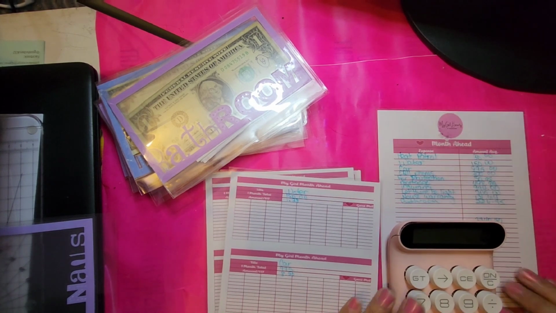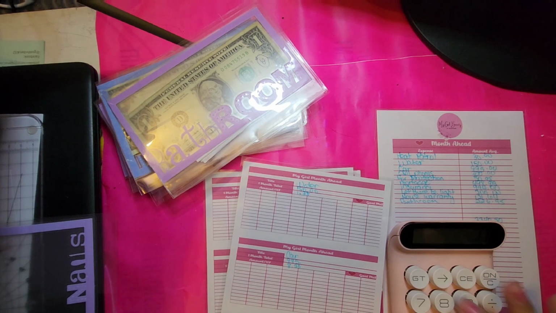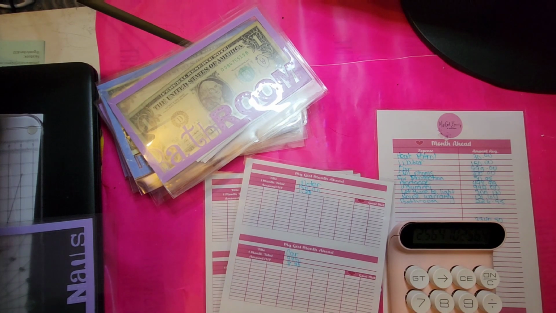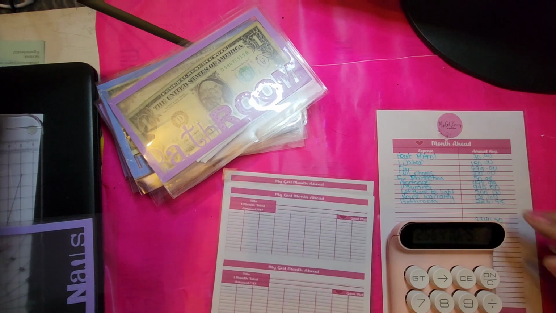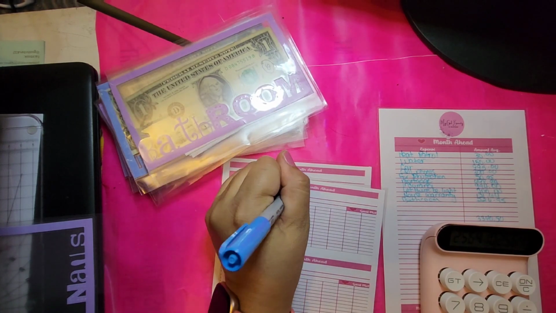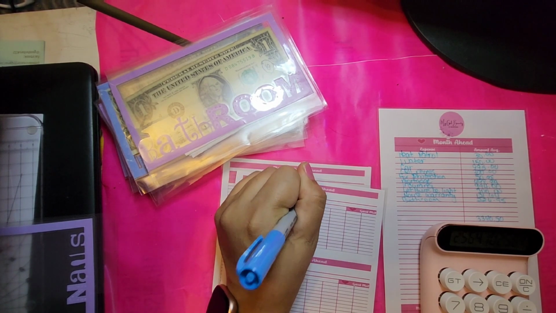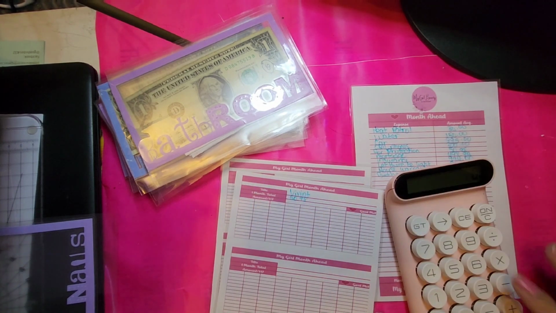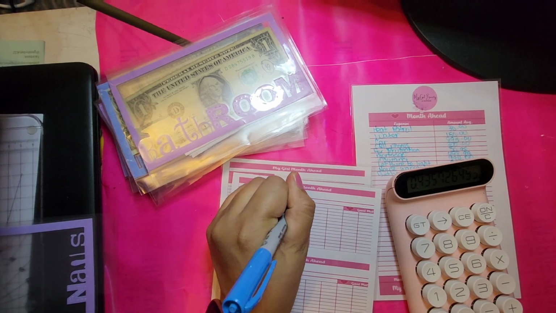Cell phones next. That is 300 divided by 117, which gives me $2.56. And then we move on to the next page, and that is going to be for our security. That's $50.98. So 50.98 divided by 117 gives you a total of 43 or 44 cents.